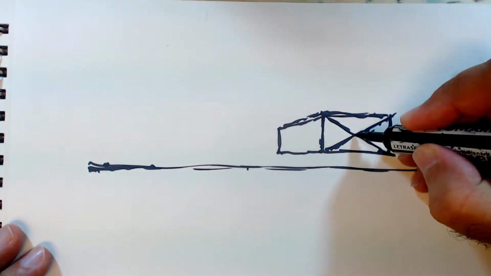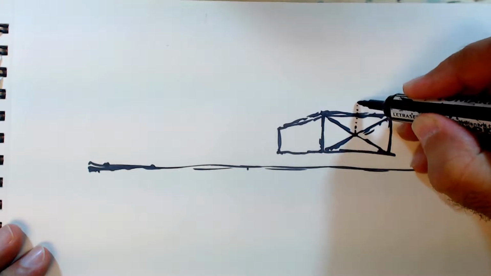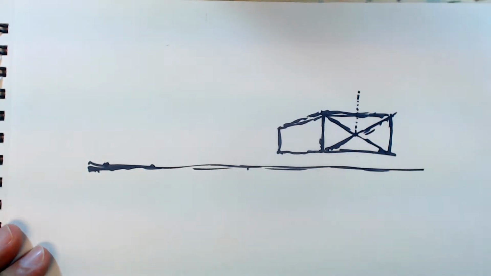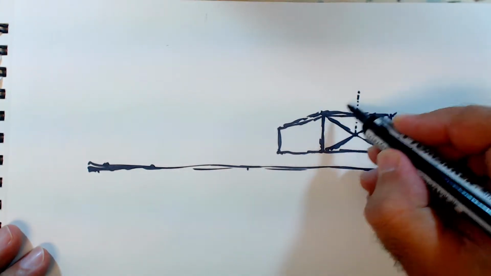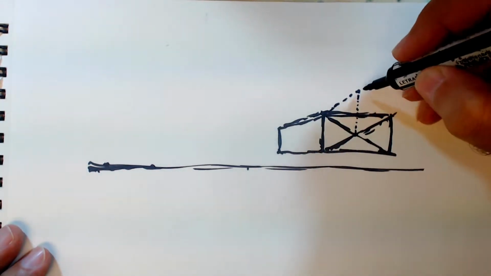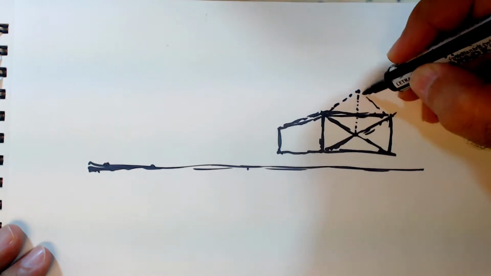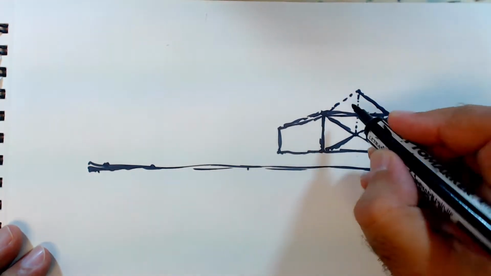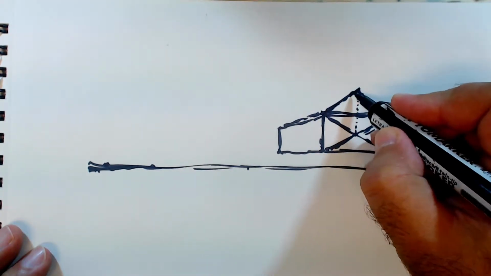This is the center point, and you bring the center point up to the line of whatever roof height you want, and then you attach these together, and you've got yourself a perfect roof line.